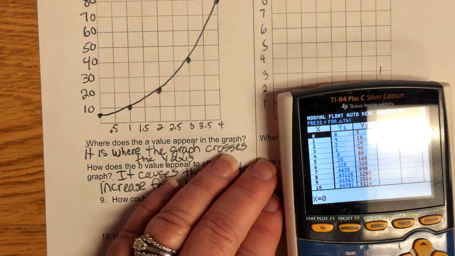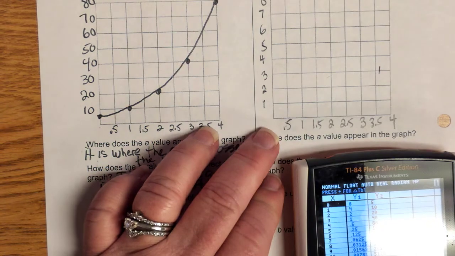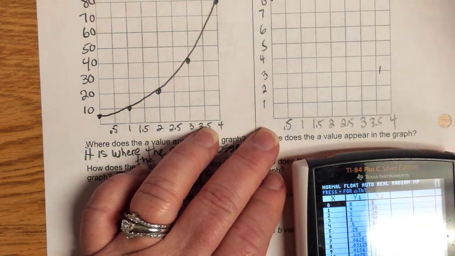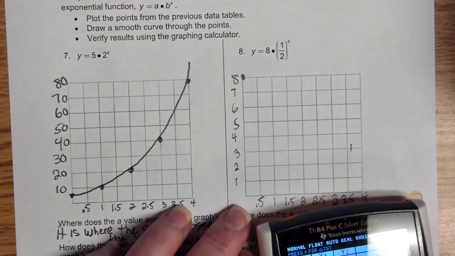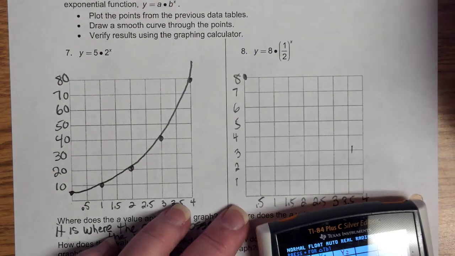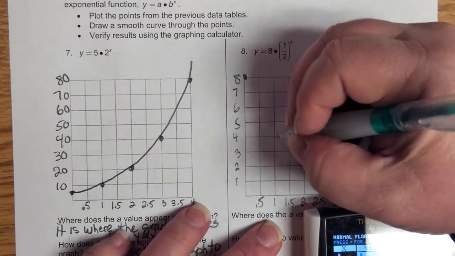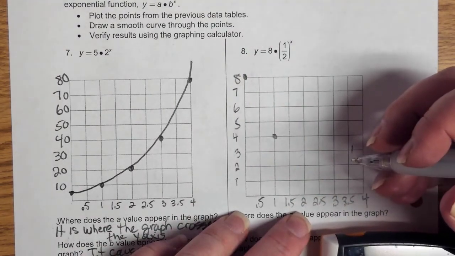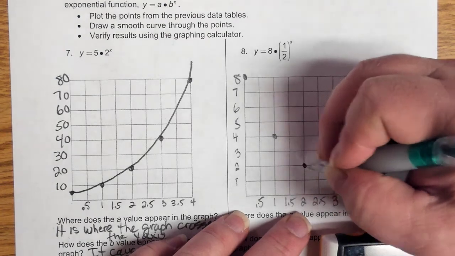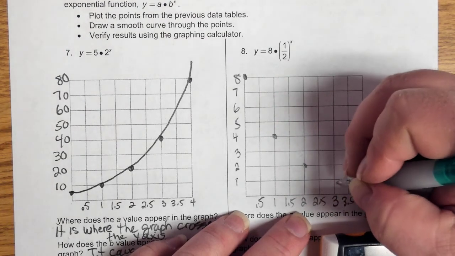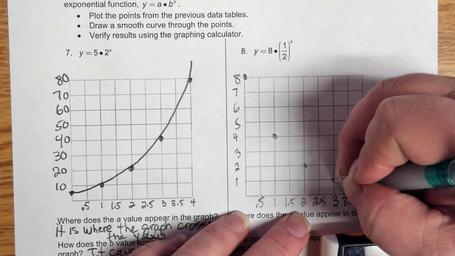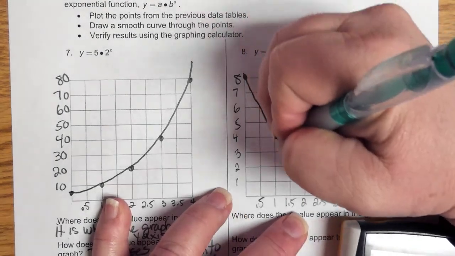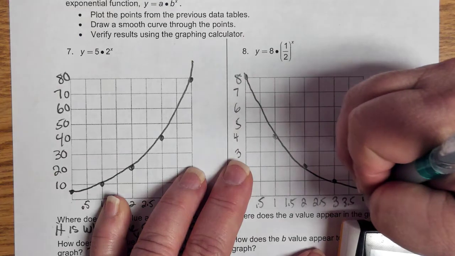Okay? So when x is 0, what is y? 8. So it's going to start right up here. And then it says when x is 1, y is 4. When x is 2, y is 2. When x is 3, y is 1. And when x is 4, it's 0.5. So I draw my little map here.